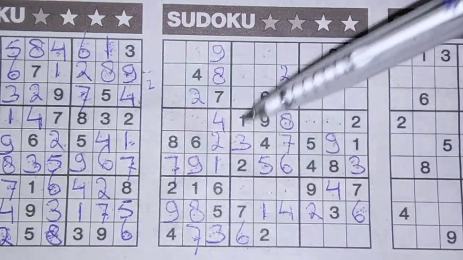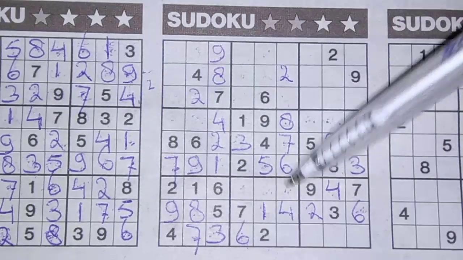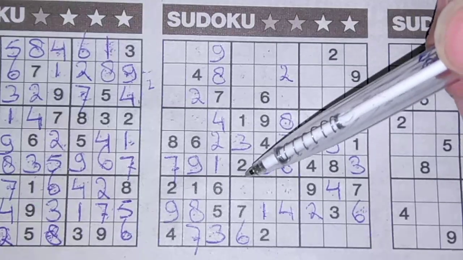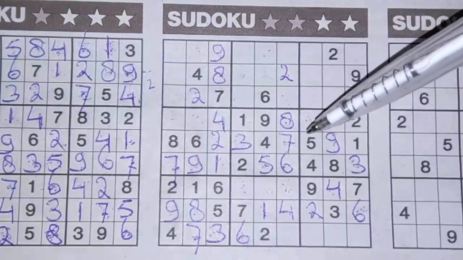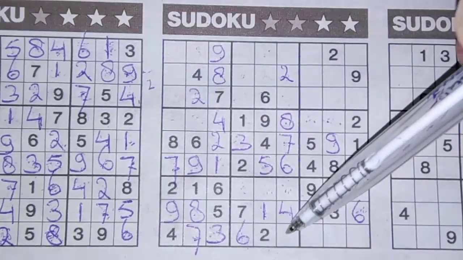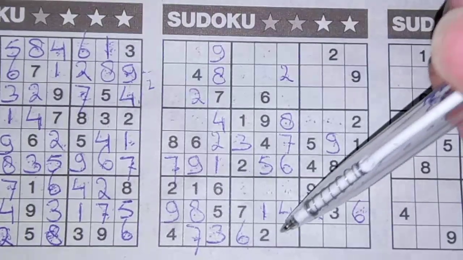These 3 numbers are the numbers 1, 2, the 3 is missing, the 5 is missing, and the 8 is missing. 3, 5, 8, that means 1 box left for this big square. This should be the 9.